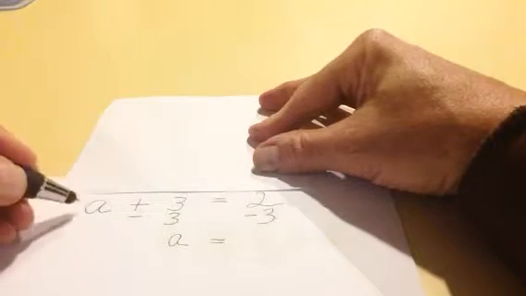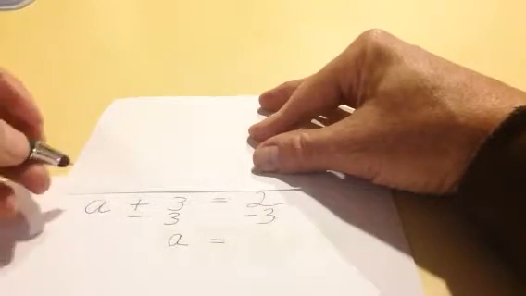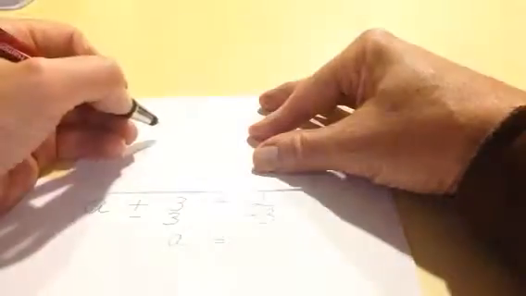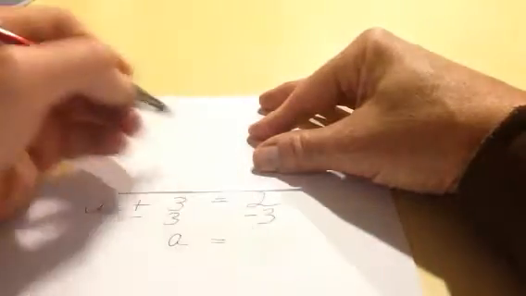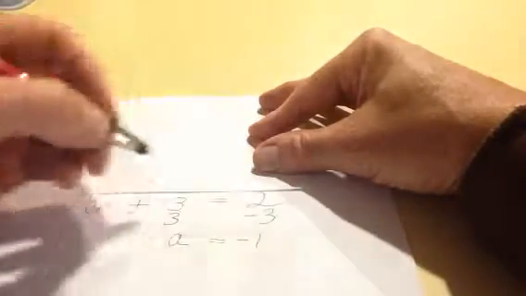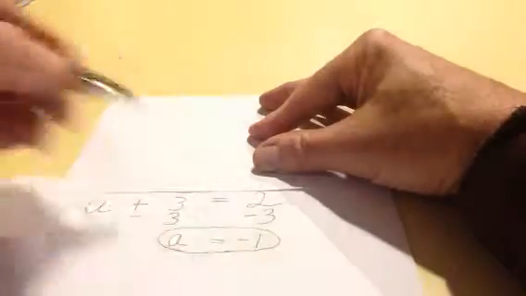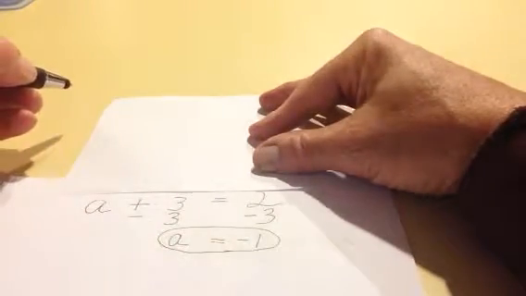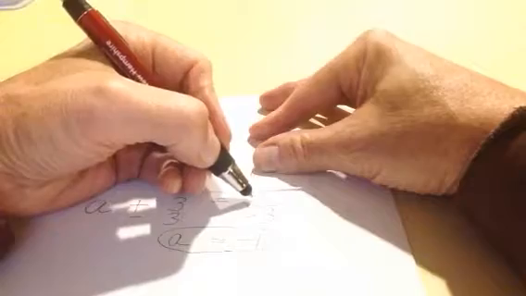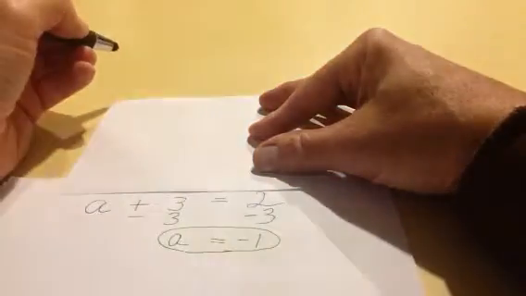We want to solve this equation for a. That means we want to get a by itself. On the right side of the equation, 2 plus a negative 3 adds up to negative 1. And that's the answer. A is equal to negative 1. You could also read this as 2 minus 3, but 2 minus 3 is also equal to negative 1.